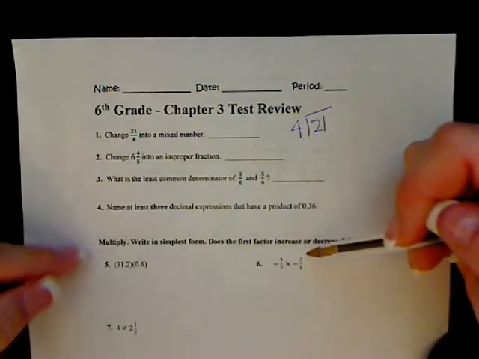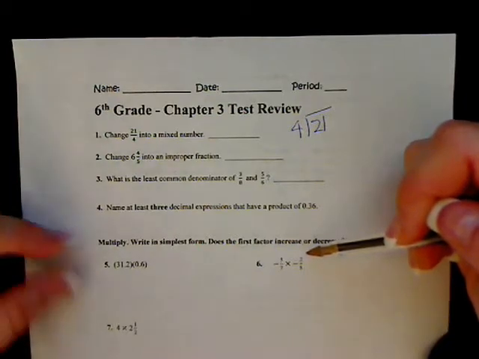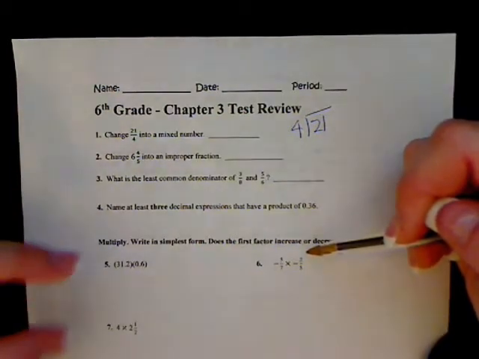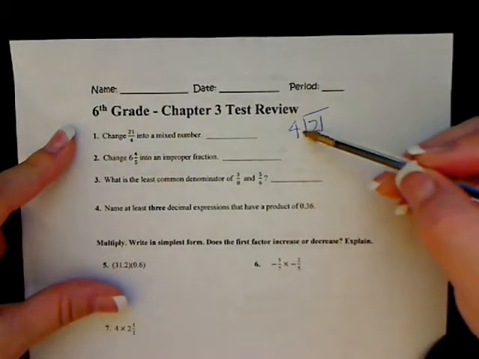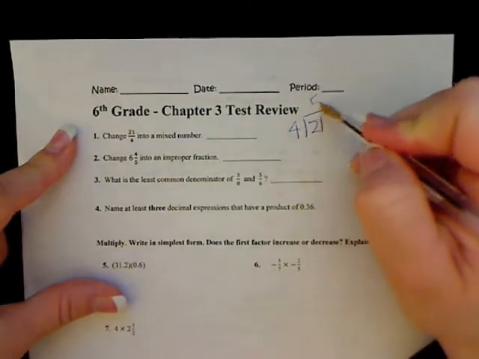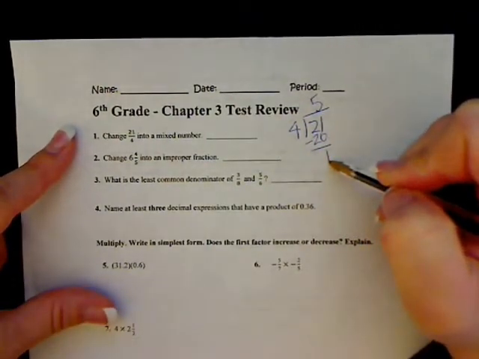And we want to make sure that if you get to a problem like this on your test, you're going to know exactly what to do because you've copied down exactly how to do the problem. Okay, so sorry, back up here. Top in, bottom out. 4 goes into 21 5 times without going over, so minus 20 is 1. Now I can write my mixed number.